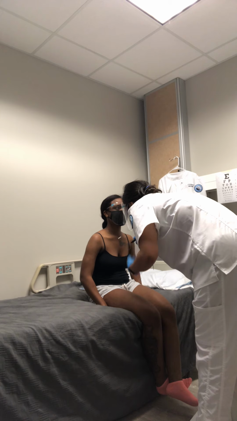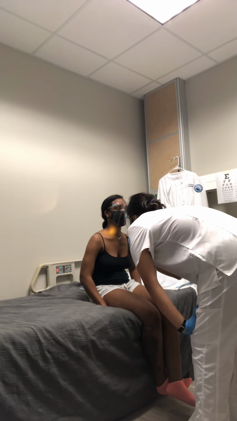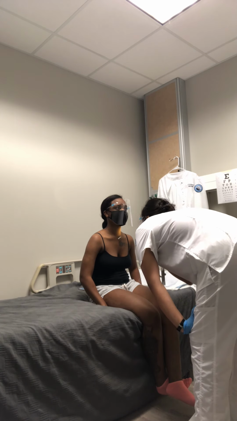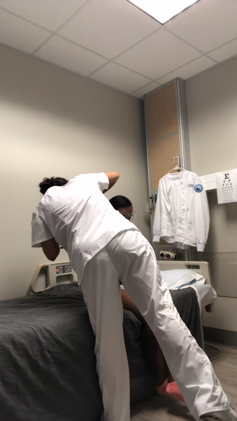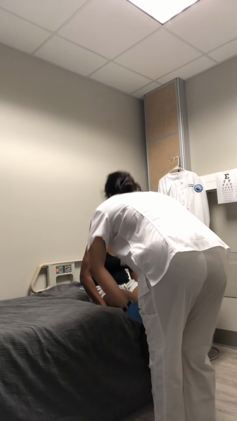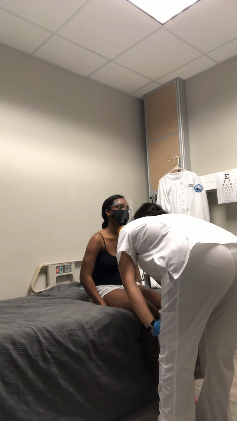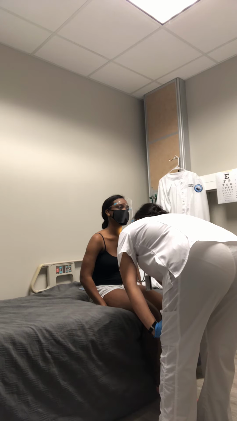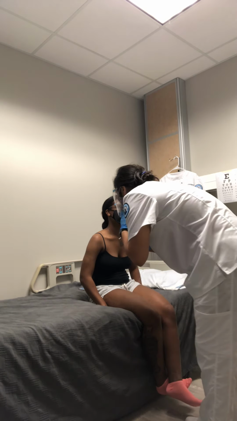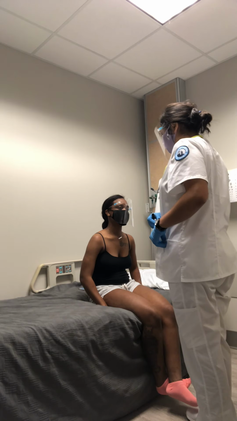So now I'm going to check for any lumps. There's no noticeable lumps on anterior and posterior neck. I'm also going to check for any pulsations. No pulsations noted.